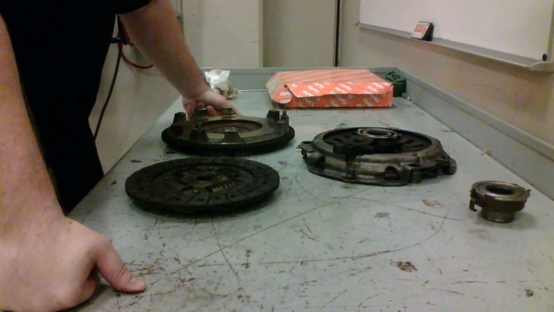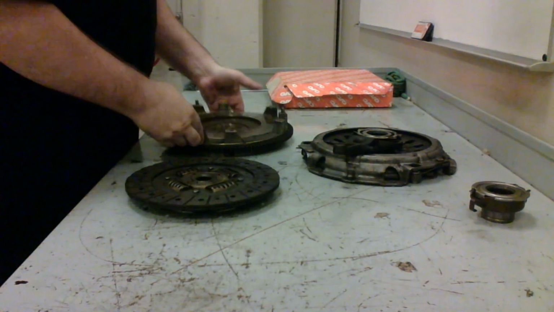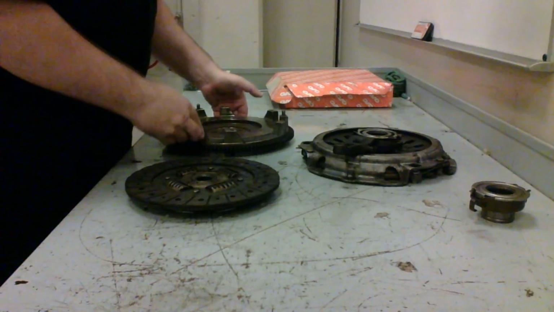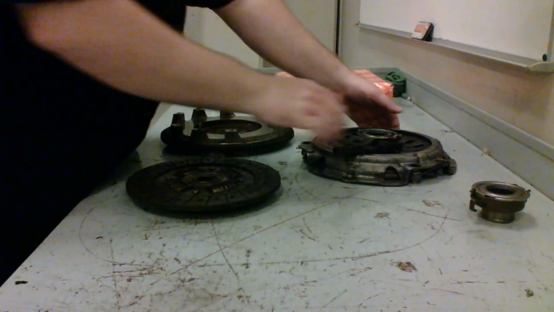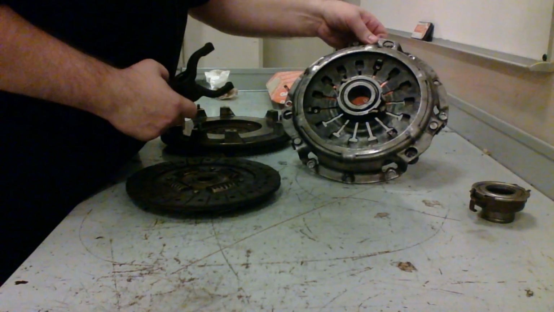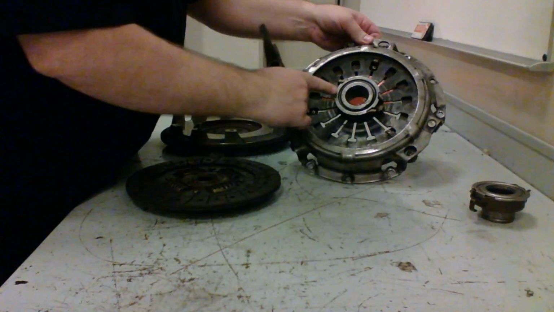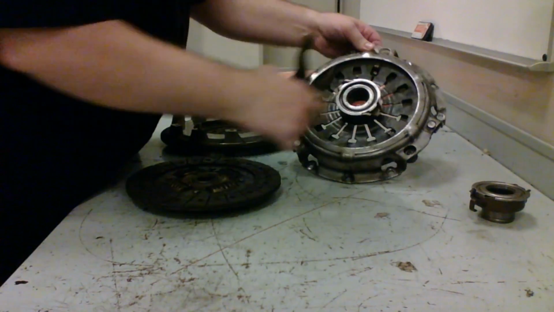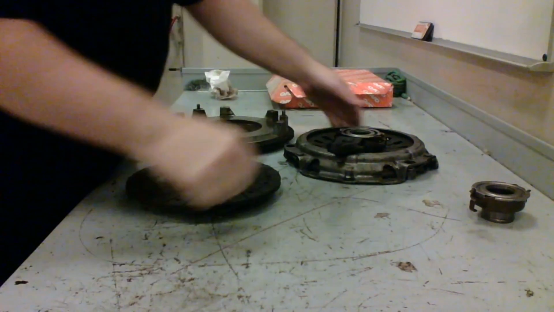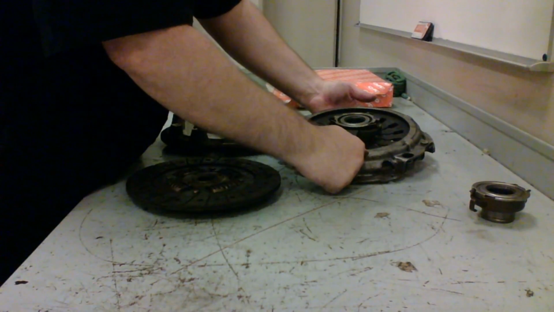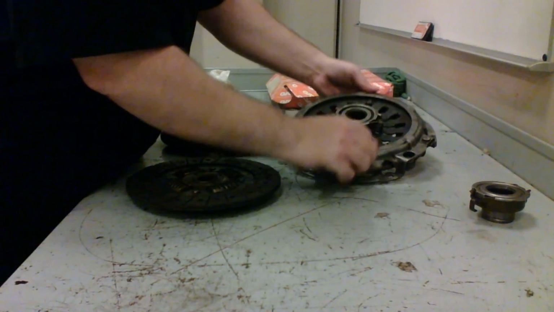Next, I'm going to give a brief overview of manual transmissions. Here we have a flywheel, clutch disc, pressure plate, clutch fork, and a throw-out bearing. So what goes on when you depress the clutch, presses down the clutch fork here, which lets pressure off.